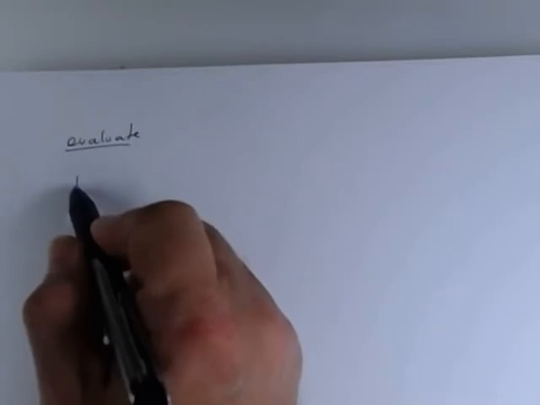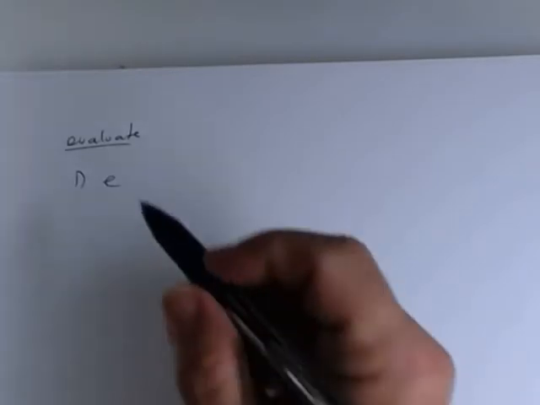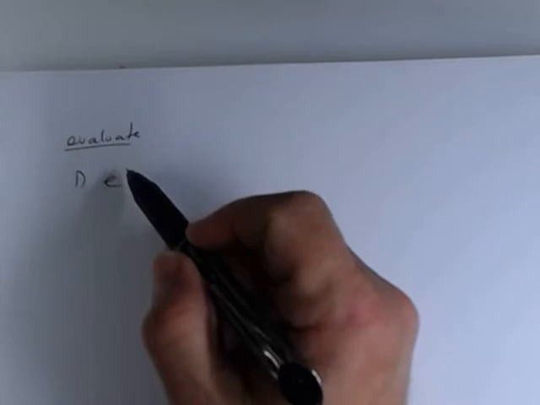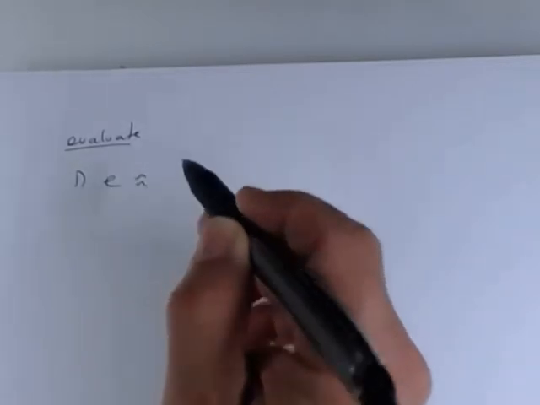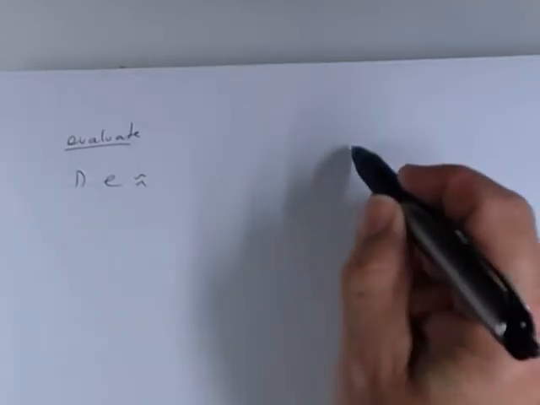So let's evaluate just the number e. All right. So the exponent is understood to be what here? 1. So the exponent is understood to be a 1. I'm going to approximate, because e is an irrational number, just like pi was an irrational number.